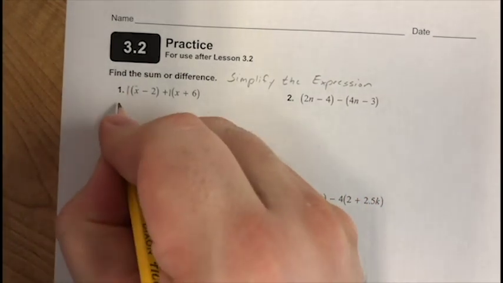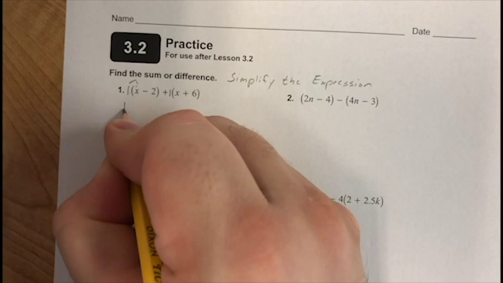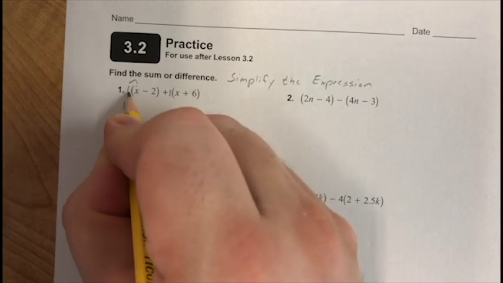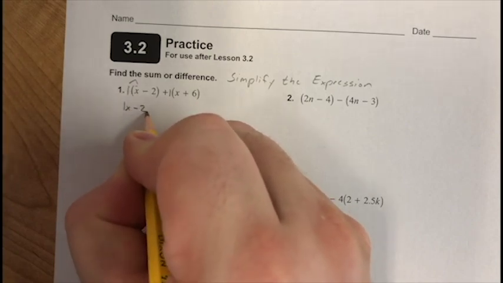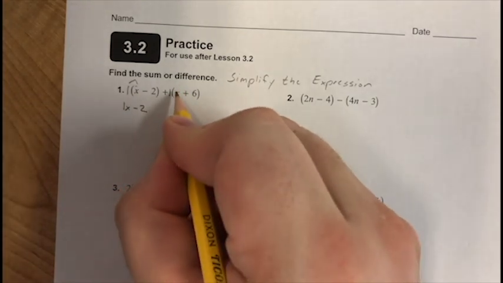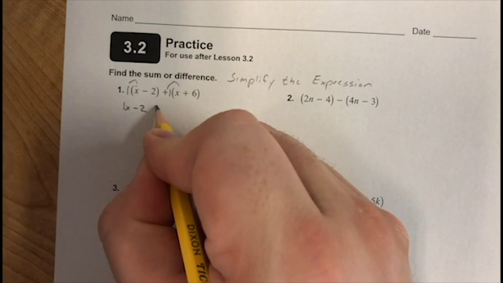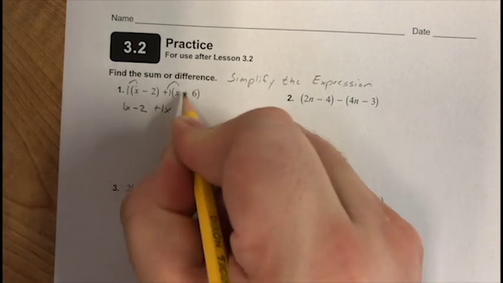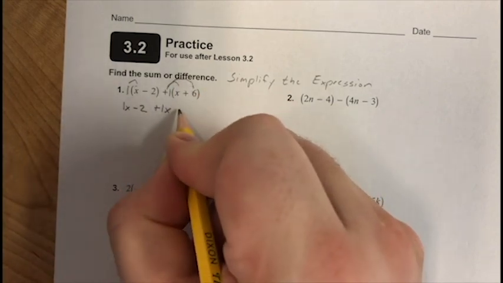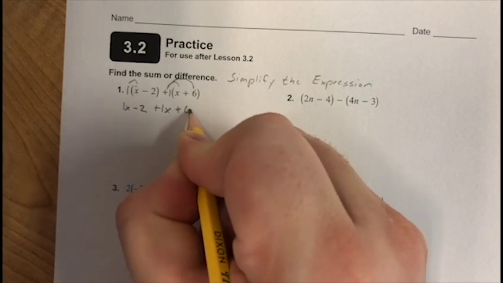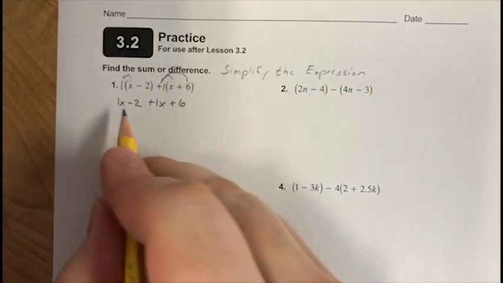1 times x gives me 1x. And then 1 times a negative 2 gives me negative 2. All right, then I'm going to do the distributive property here. Positive 1 times x gives me a plus 1x. And then a positive 1 times a plus 6 gives me a plus 6. Well, now I can combine my terms.